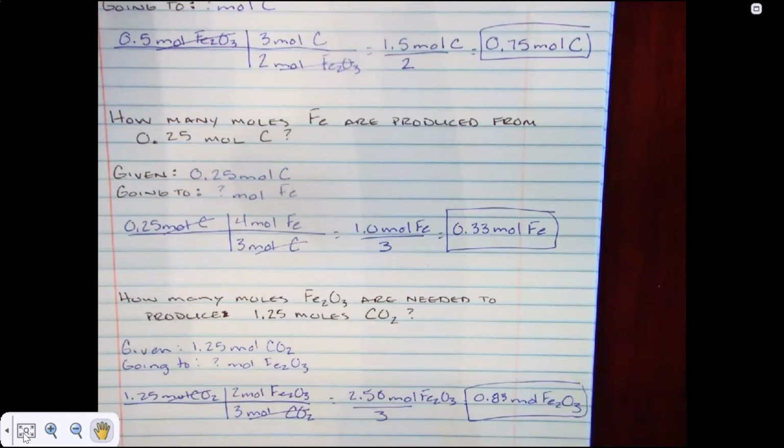Hopefully this was simple enough to follow. Again, I will give you some more practice problems for Wednesday for you guys to practice on, and we'll see how that goes, and then we'll start looking at going from grams to moles on Thursday.